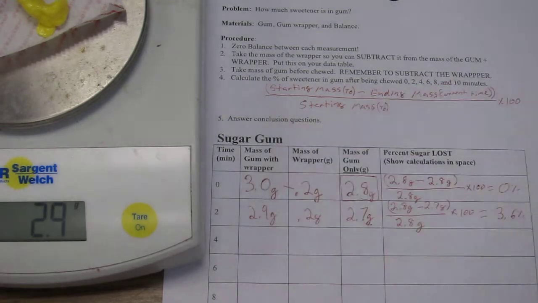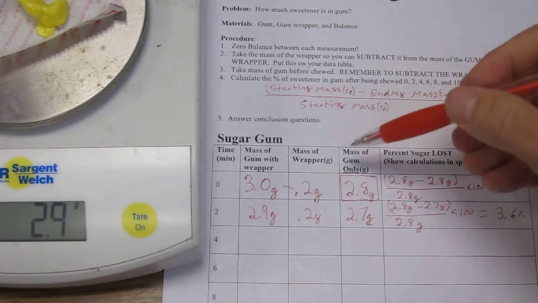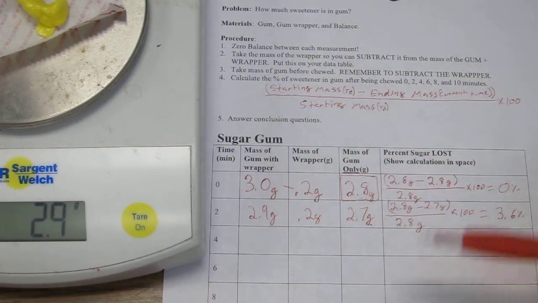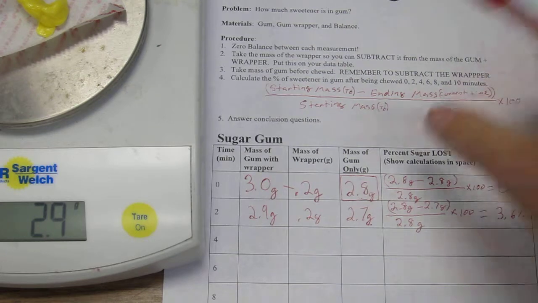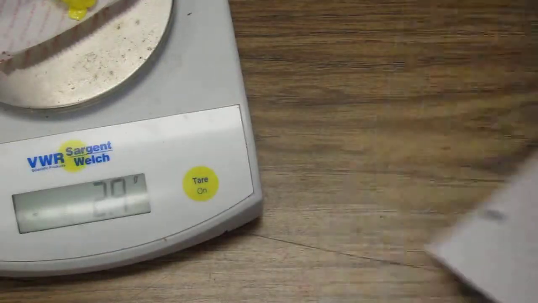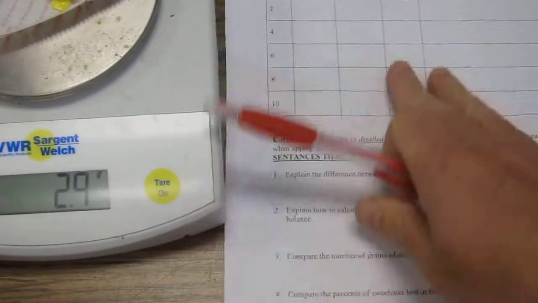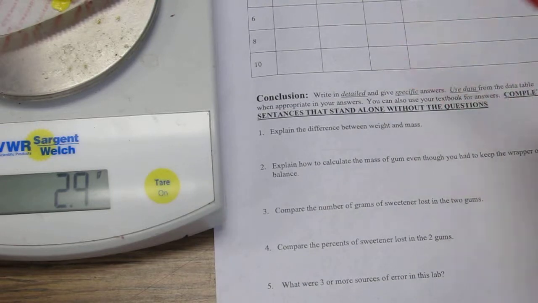So what you're going to do is you're going to use this idea, download the data, use that idea to do the sugar gum, and then on the back of the page you do the non-sugar gum, and you compare which one lost more mass.